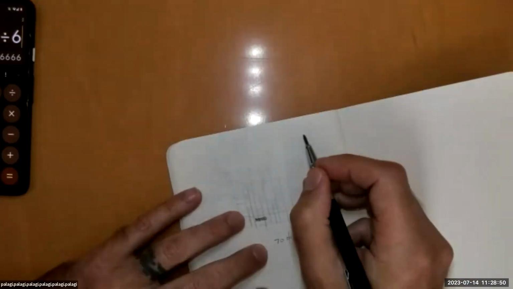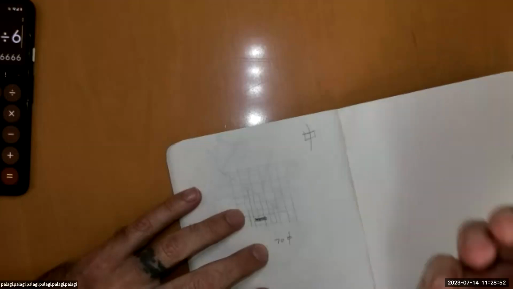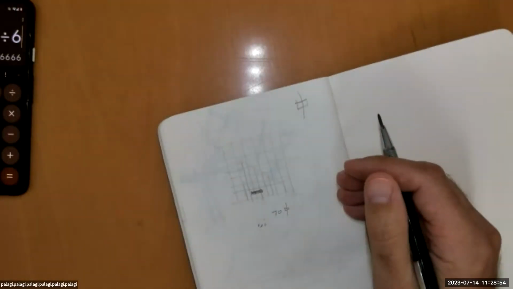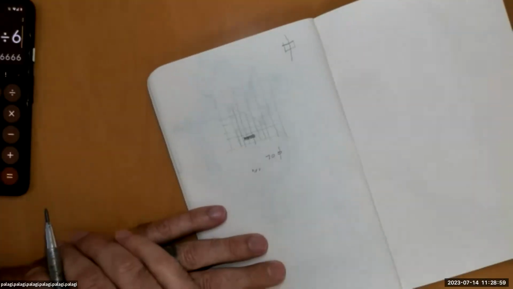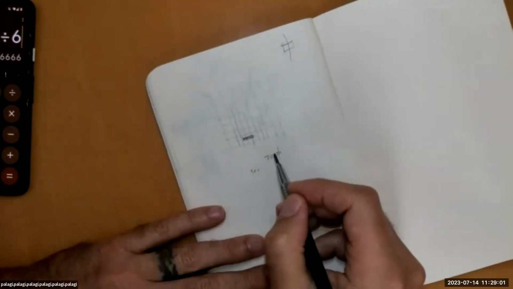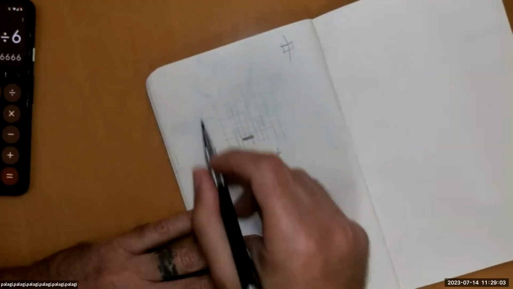I'm used to just writing that symbol for square foot. So 70 pounds per square foot is our average for this.